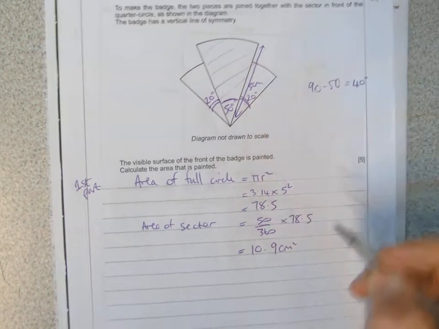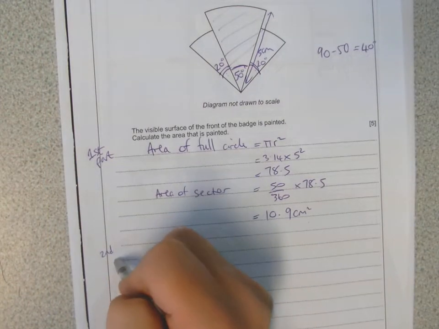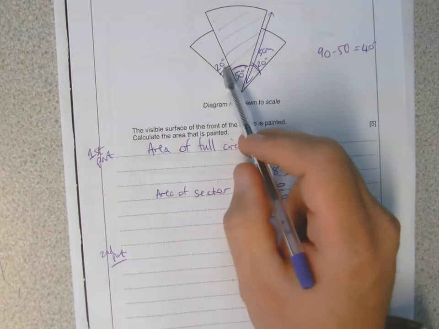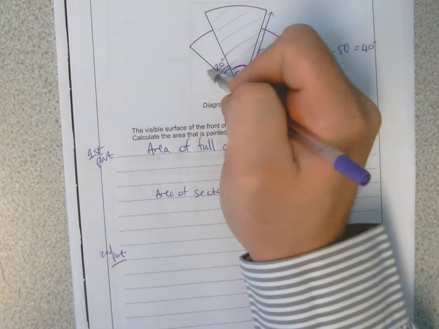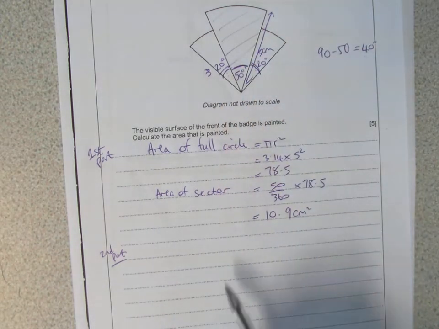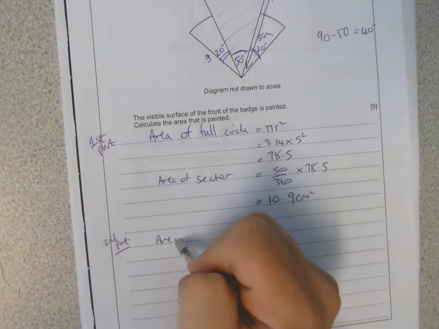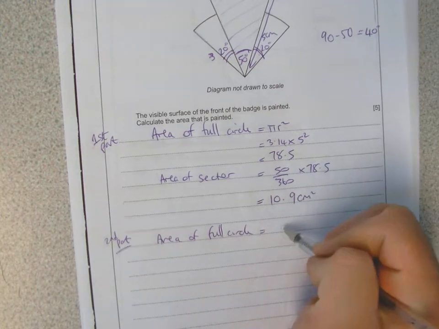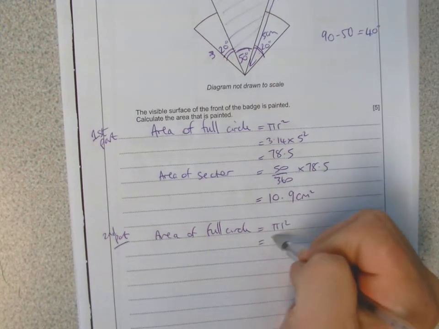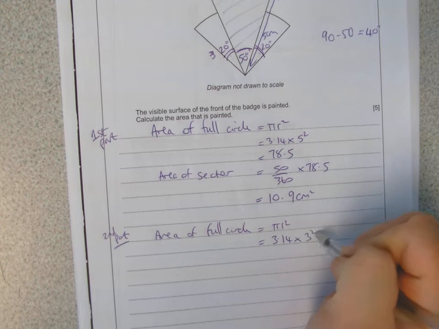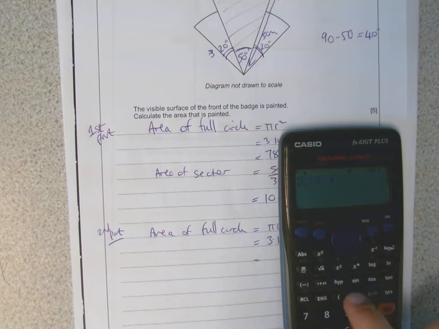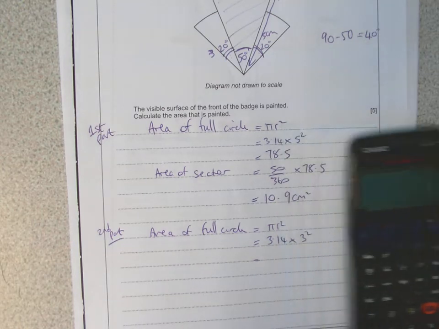For the second part, all I need to do is work out the area, knowing that the radius here is 3. Going back to our second part, you do the area of the full circle, once again pi r squared, 3.14 times 3 squared in this case, and we get 28.26.